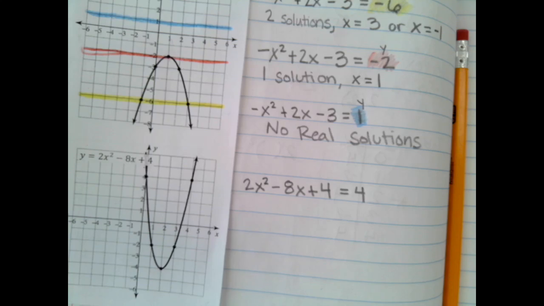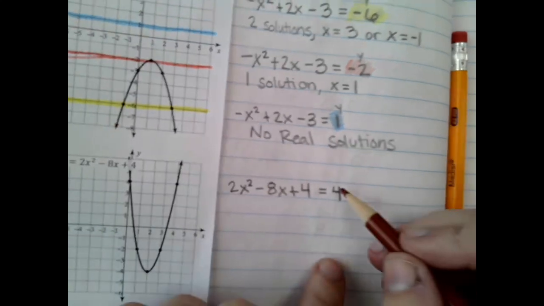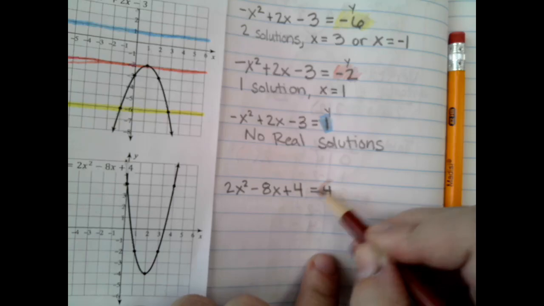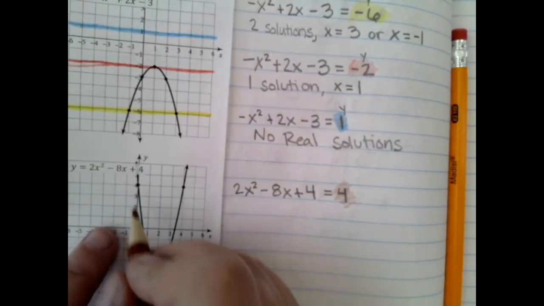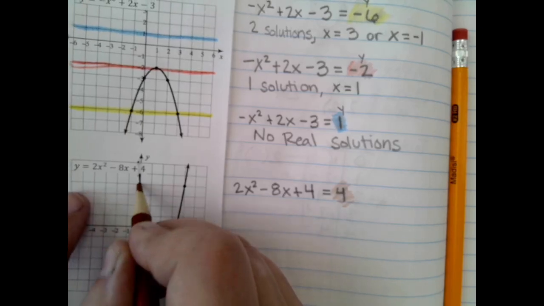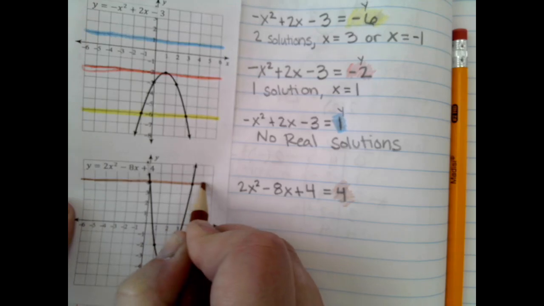So as we look across, we're looking across at 4. And the 4 is going to be on the x-axis. Oh, nope, what did I just say? It's going to be on the y-axis. So here's our 4. 1, 2, 3, 4. It's kind of hidden a little bit behind that point. I'm looking across.